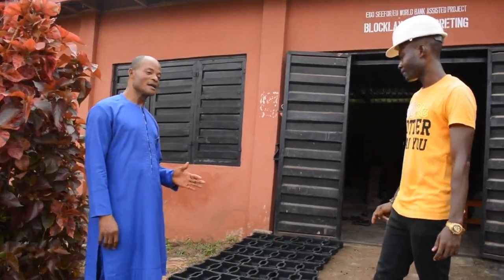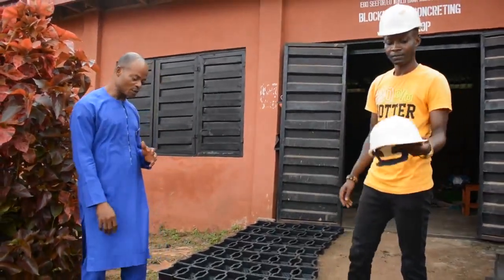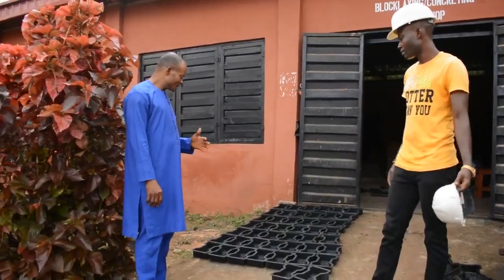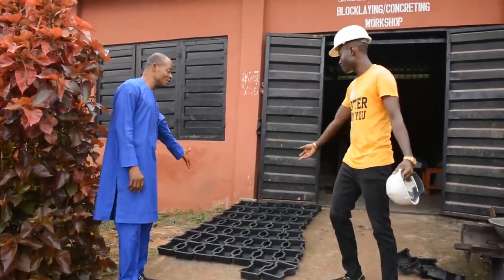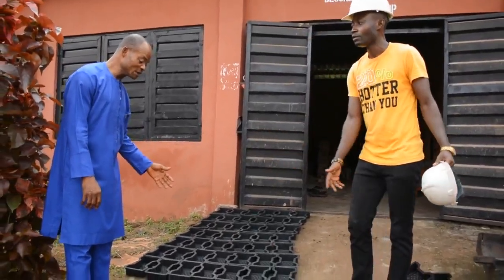Our students in the building department of Government Science and Technical College are producing interlocking tiles. So we can see the moulds? Yes, sir. These are the moulds, and the name of the moulds is Dumbo interlocking tiles.